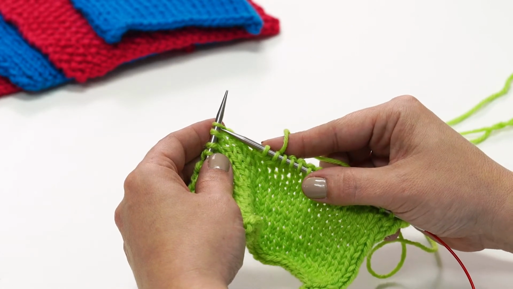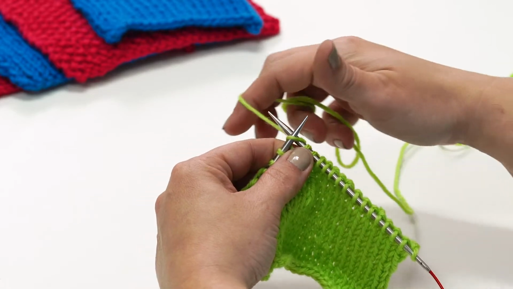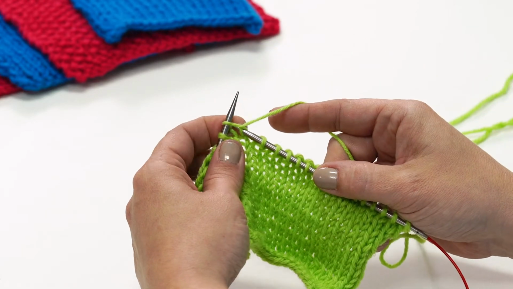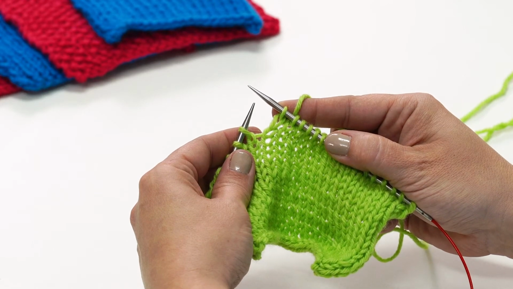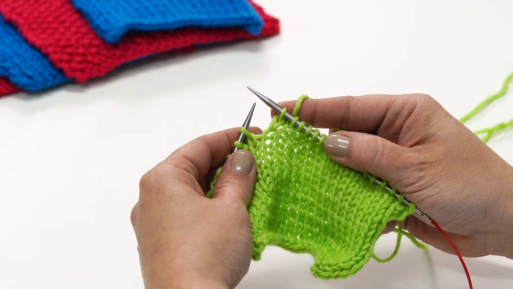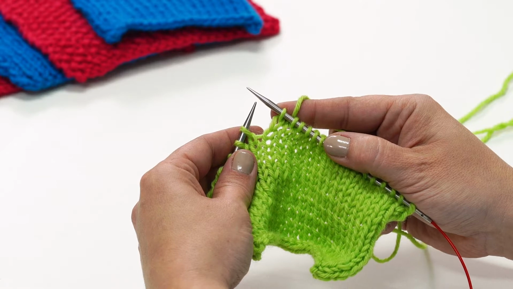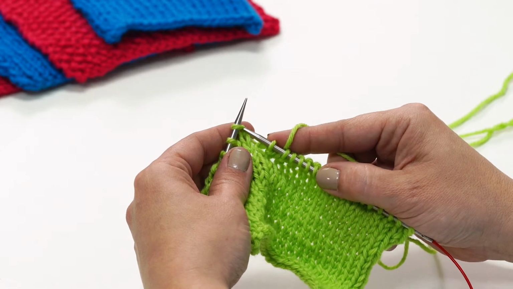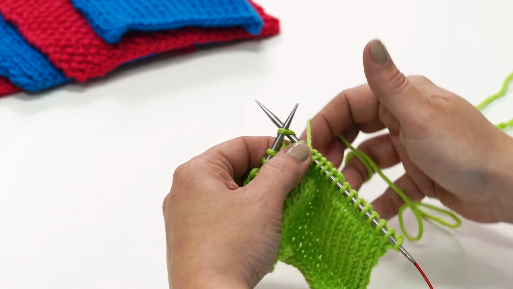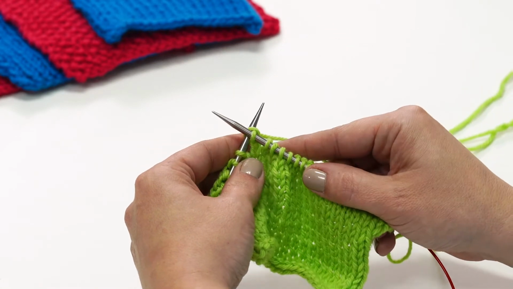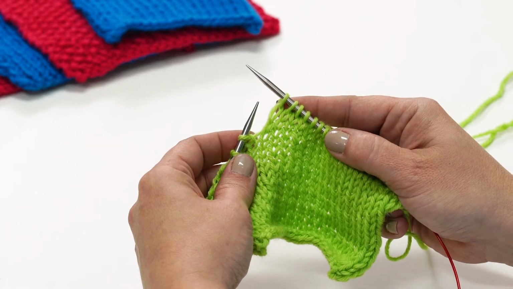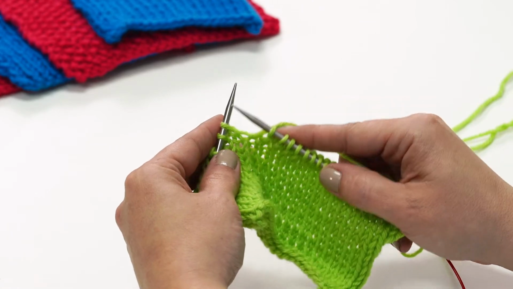Let's try that a few more times. Slide your needle in here, wrap your yarn like this, pull your needle down, slide the old stitch off, and you have another new stitch. Sometimes a little rhyme can help. In through the front door, run around the back, out through the window, off jumps Jack. Continue until you've knitted all the stitches.